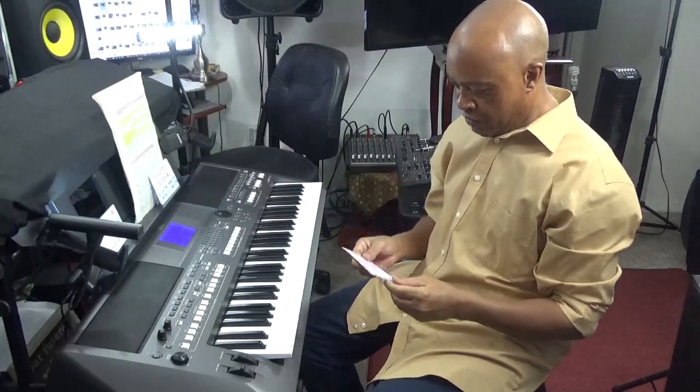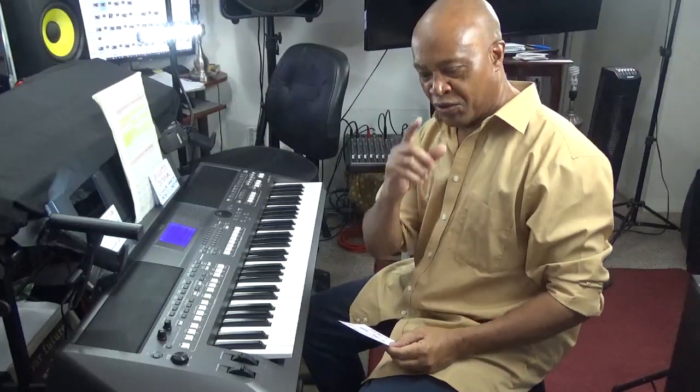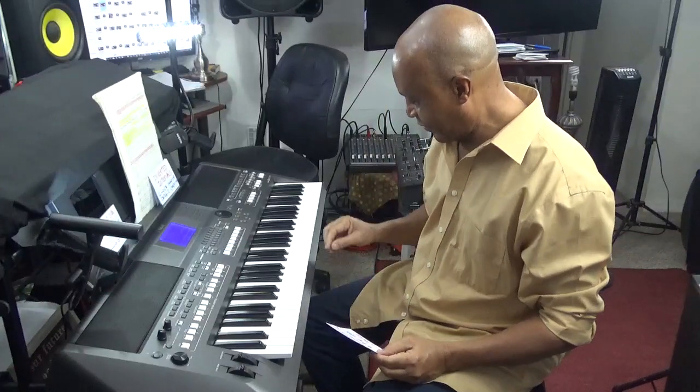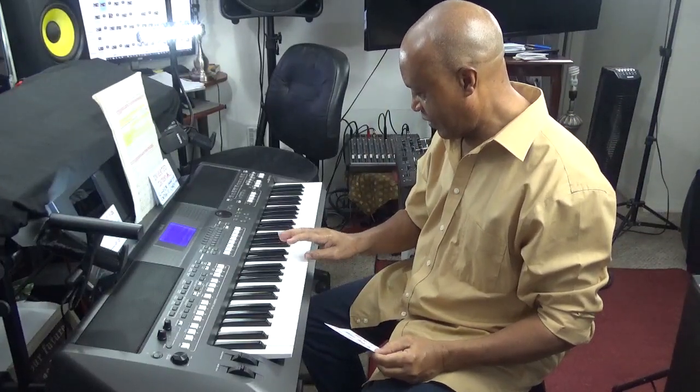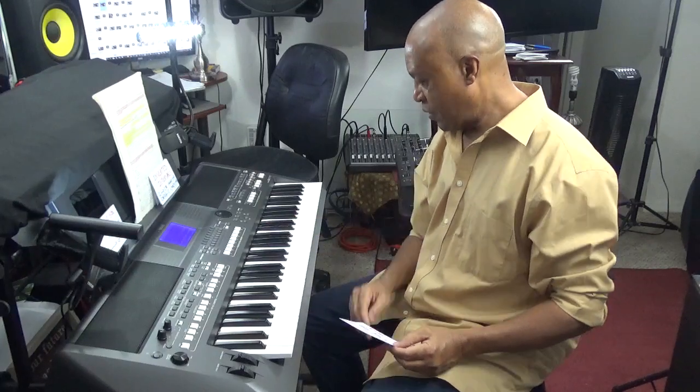All right, now we're gonna play from C to F sharp. Okay, C to F sharp. That means we raised the fourth a half step, which makes it an augmented fourth.